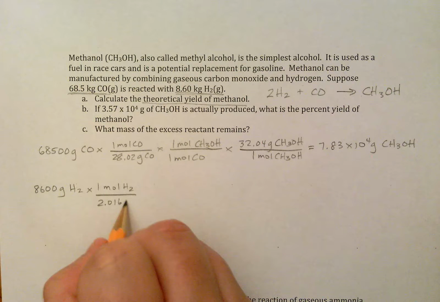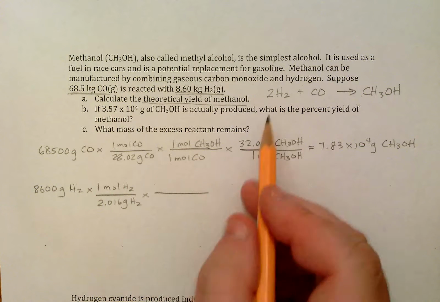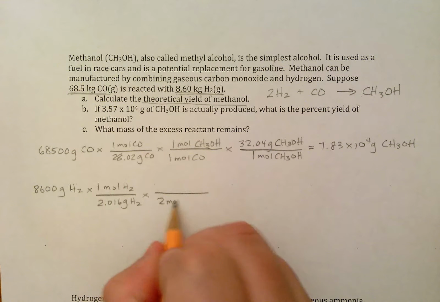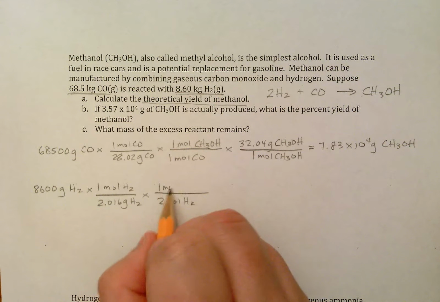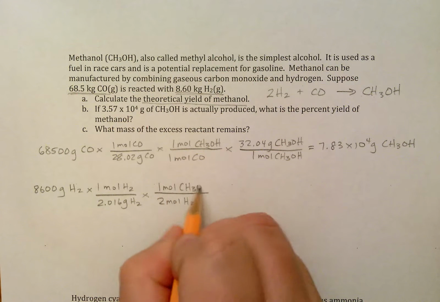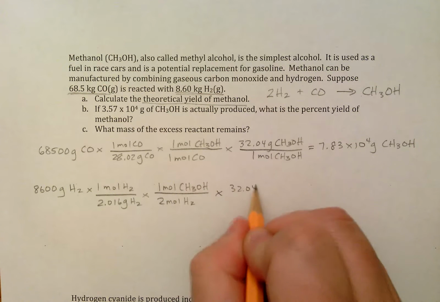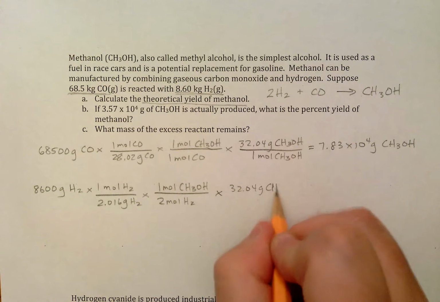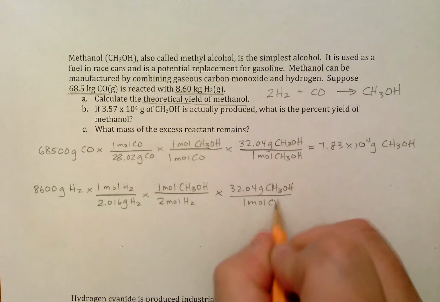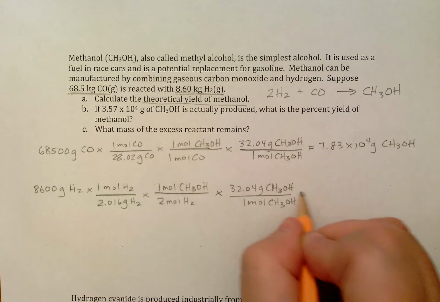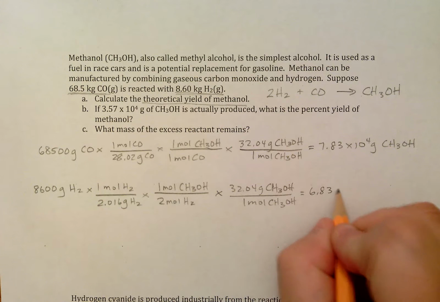Now in my balanced reaction here, I have 2 moles of H2 to 1 mole of methanol. And I finish it the same way, 32.04 grams of methanol to 1 mole. And I end up with 6.83 times 10 to the 4th grams of methanol.